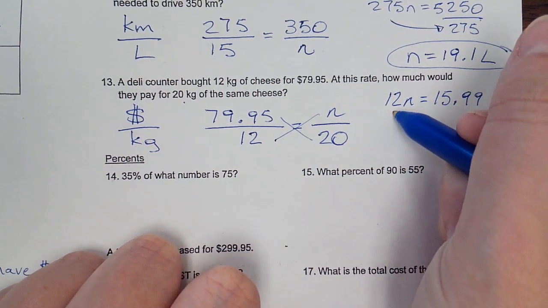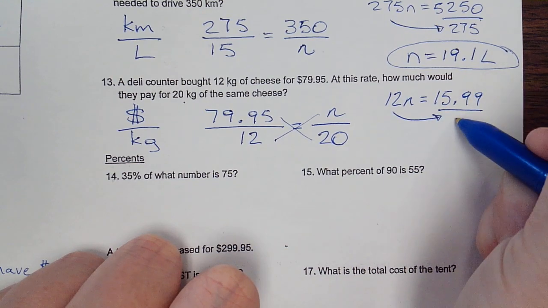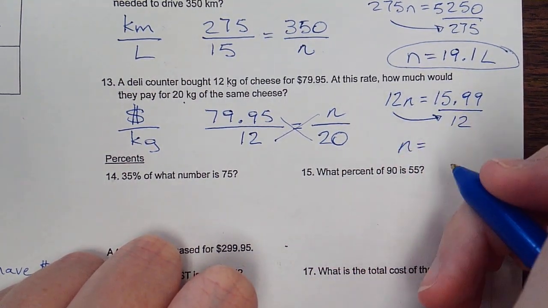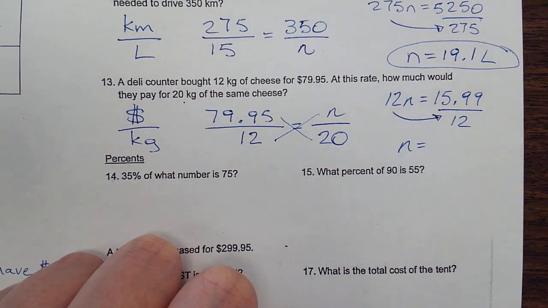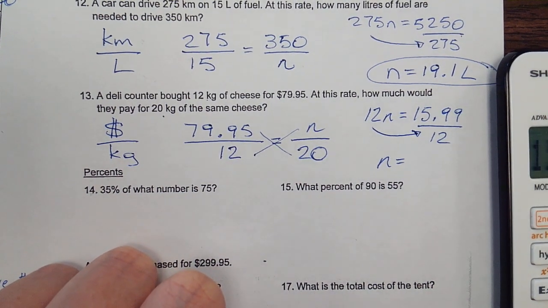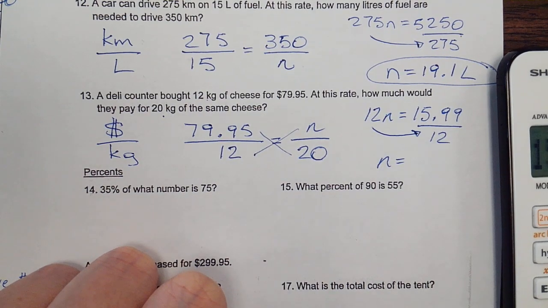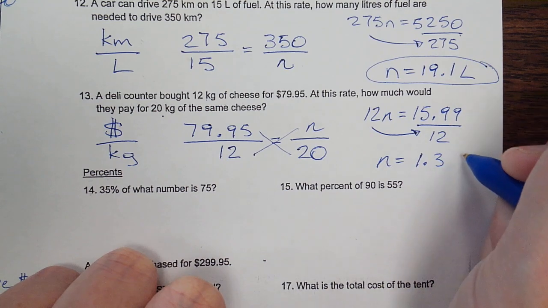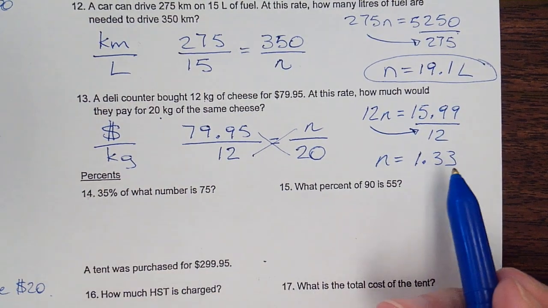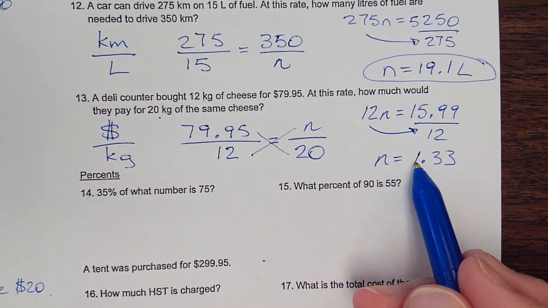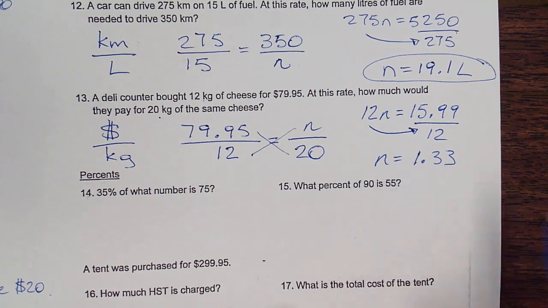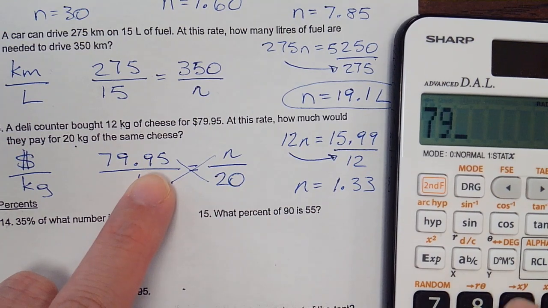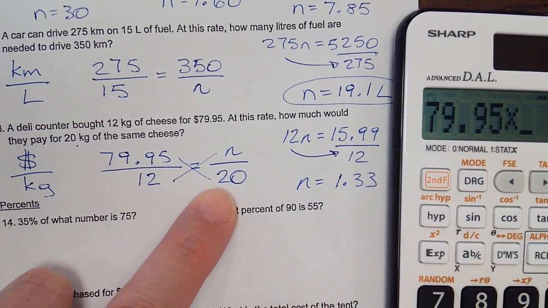79.95 times 20 is 15.99. So Tanya, what do I do with this 12 now? Yeah, that's it. Divided by 12. Oh, did I make a mistake? 15.99 divided by 12. 1.33. 1.33. What's my unit? Wait, I made a mistake somewhere. Yeah. So 79.95 times 20.